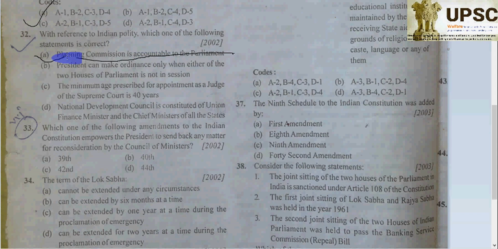A is absolutely correct, because as we know, the head of the Planning Commission is, of course, the Prime Minister. So the Planning Commission is accountable to Parliament, definitely. So A will be correct. Why will the second be wrong? Because the statement says the President can make an ordinance only when either of the Houses of Parliament is not in session.